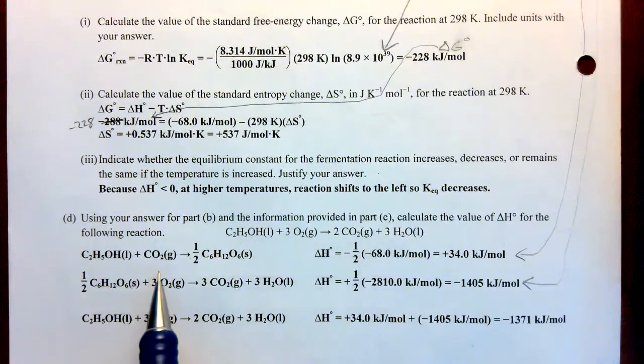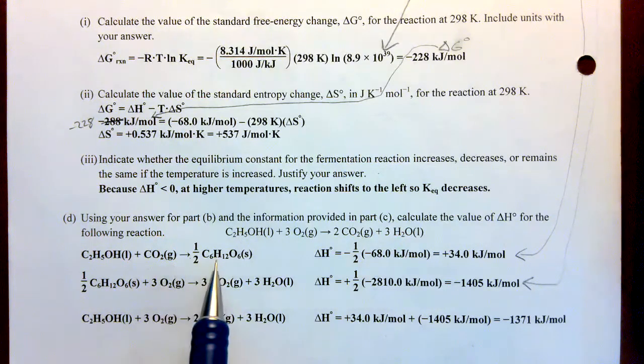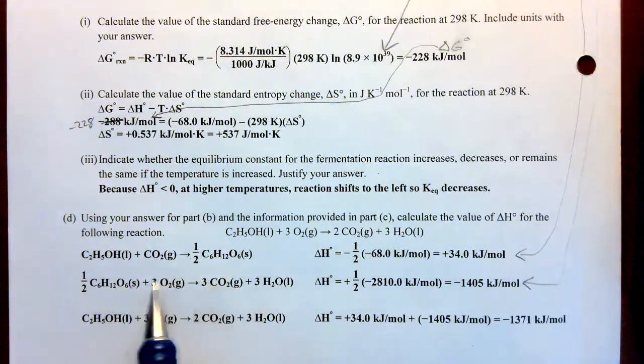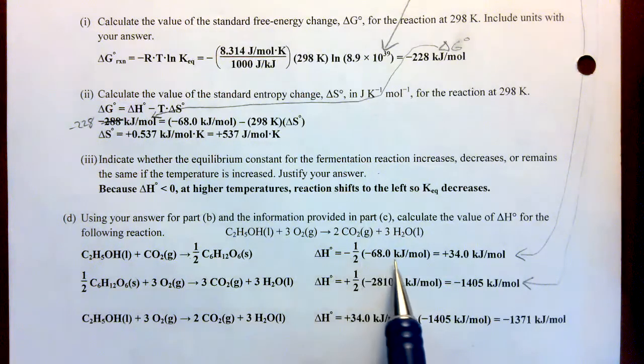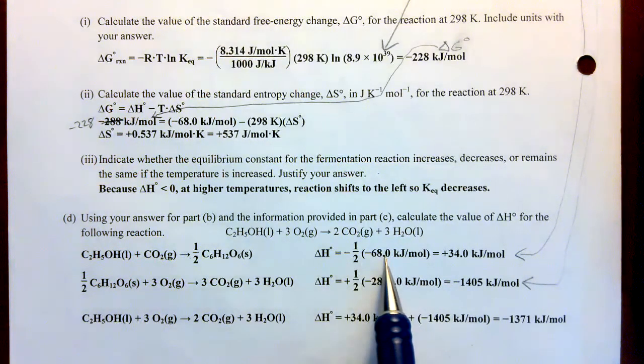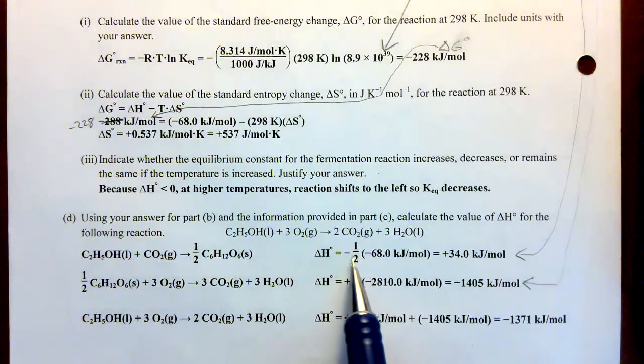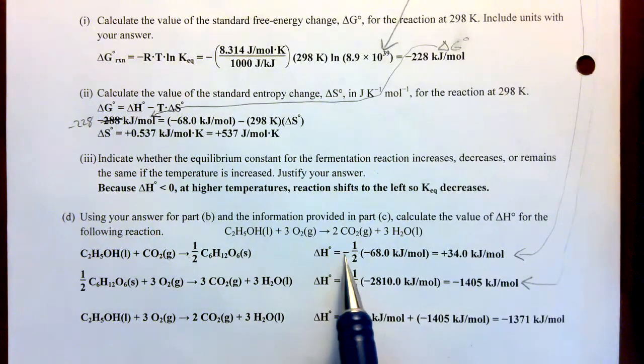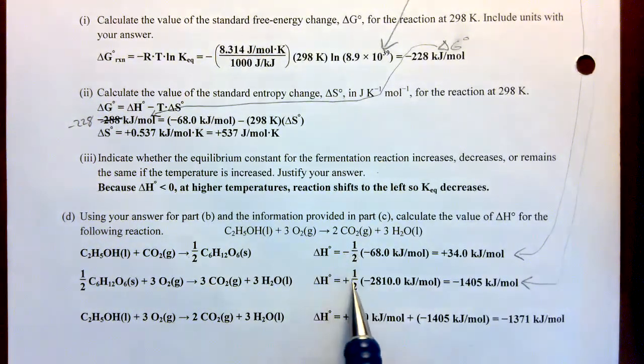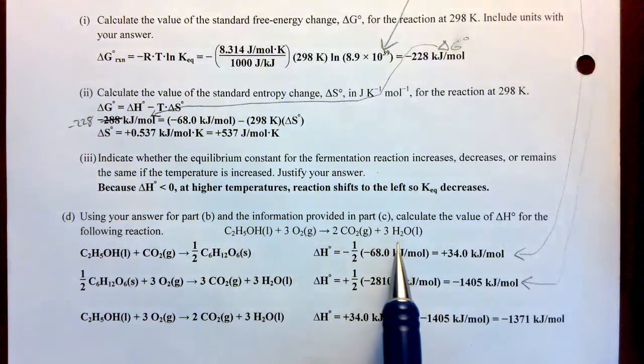So if we take the one from part C and flip it and multiply it by a half, and then take the one from part A and multiply it by a half, they actually cancel out. Take a moment and look through this, which means we have to multiply this delta H standard value that we had for this one by a negative half. Remember, we flipped it, so that's why the negative sign. And we have to multiply this one by a half, and then we add up these values and get the new delta H standard for this reaction.